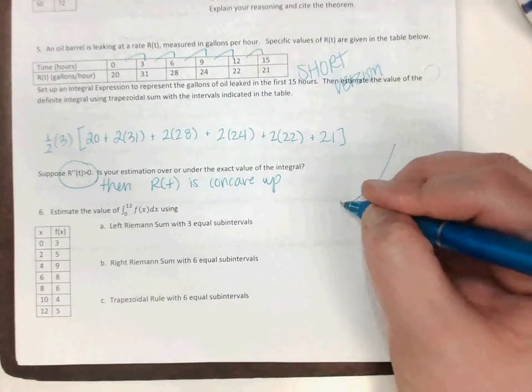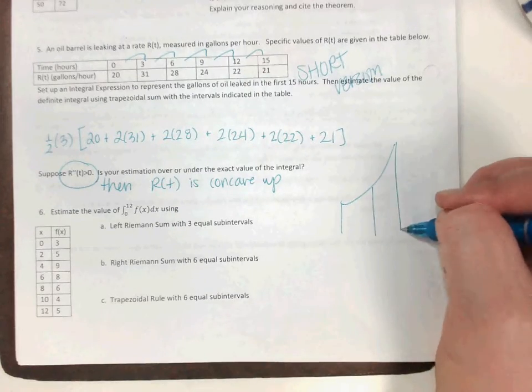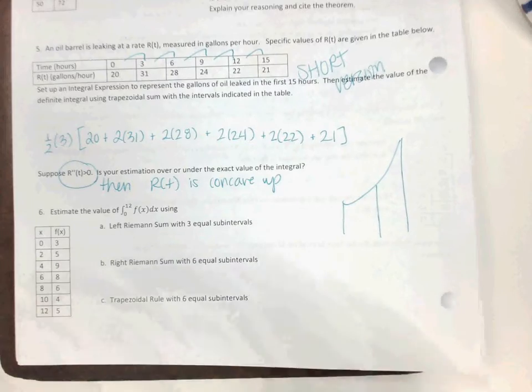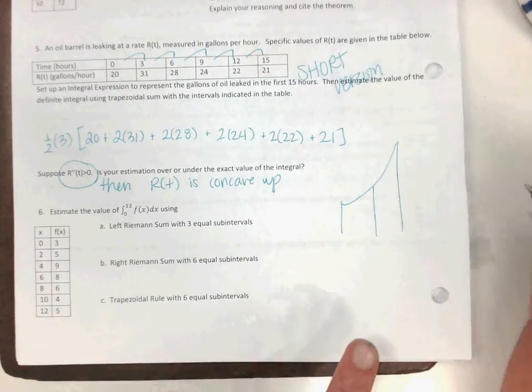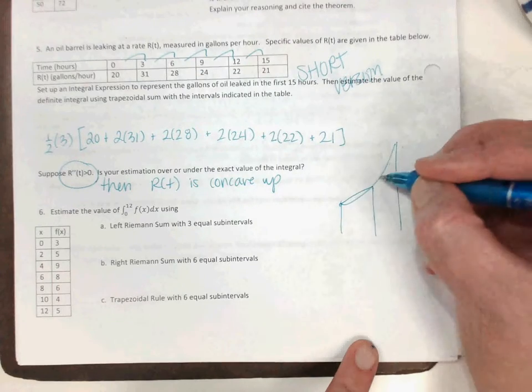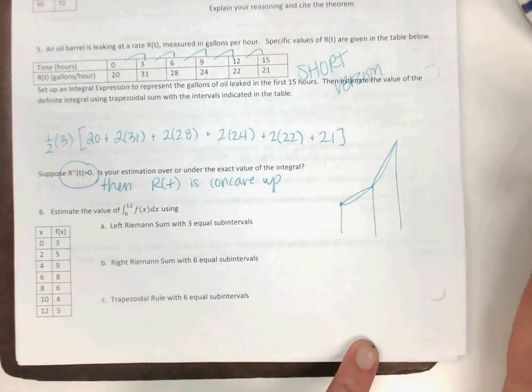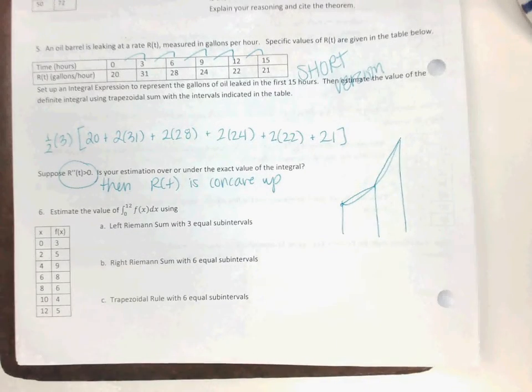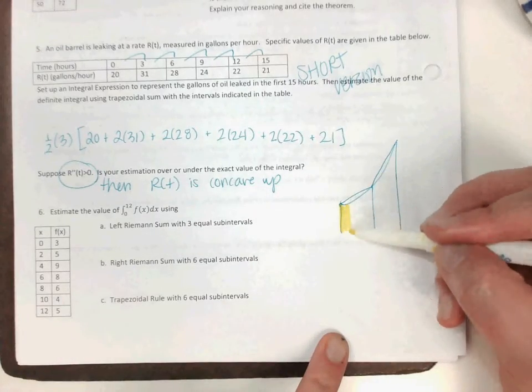Split it up into 2 pieces. You can do more, but you really only need 2. And then draw in where your trapezoids would go. My first trapezoid would be here. My second trapezoid will be here. How do the areas of my trapezoids compare to the real area that they're supposed to be estimating?